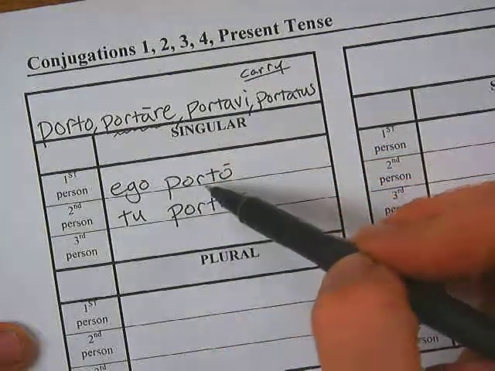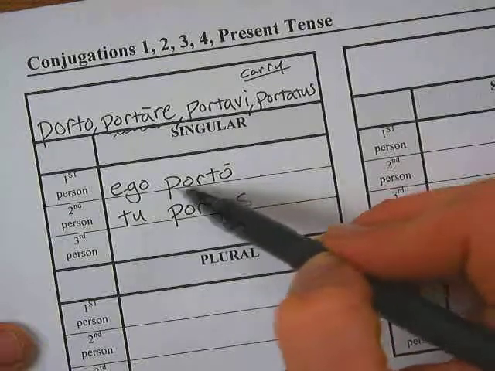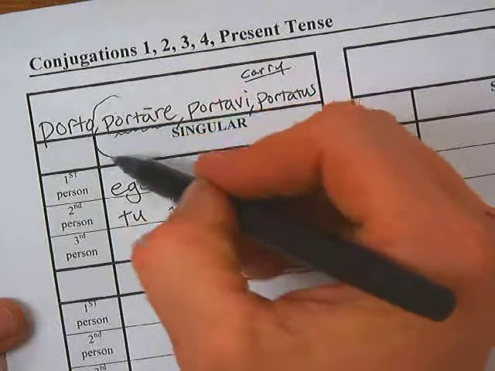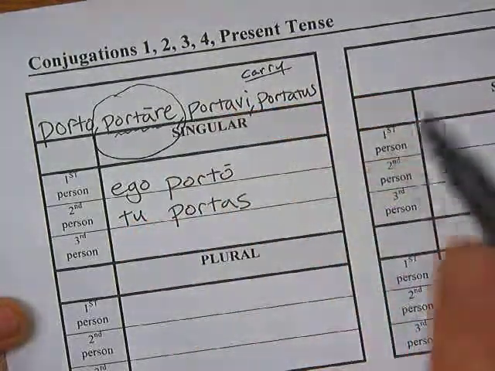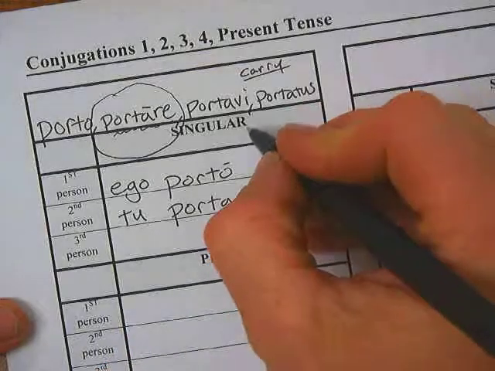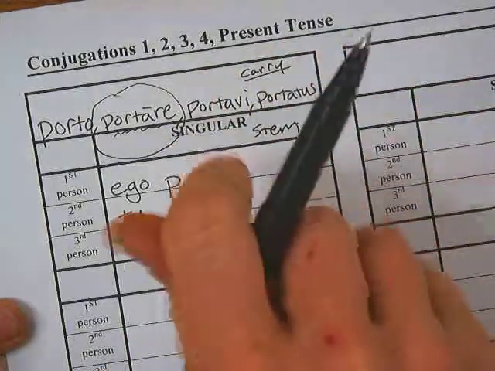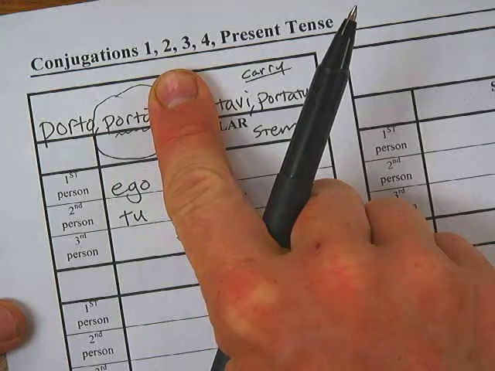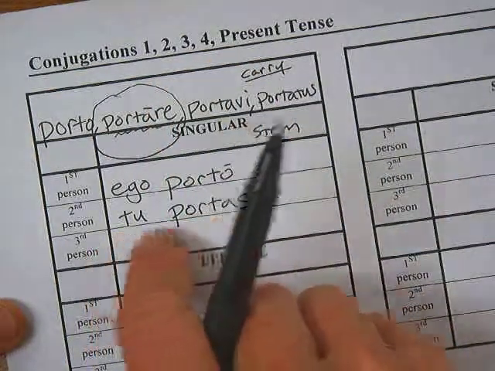In the present tense, all of the other forms besides the first person singular form come from this infinitive form. So this is my important one for the present tense, portare. And the way you get what's called the verb stem is you remove the re, and that gives you the stem.